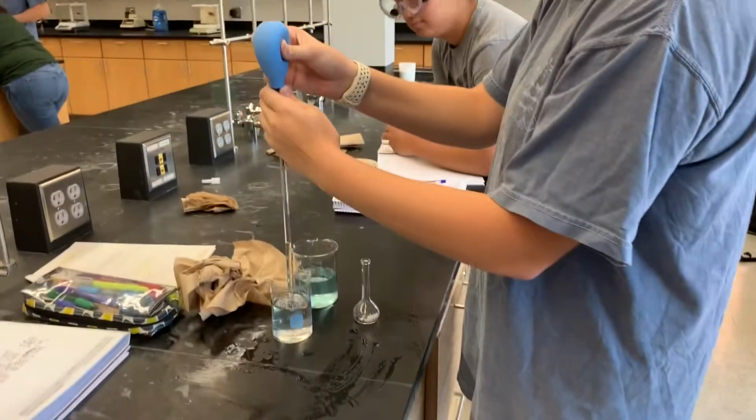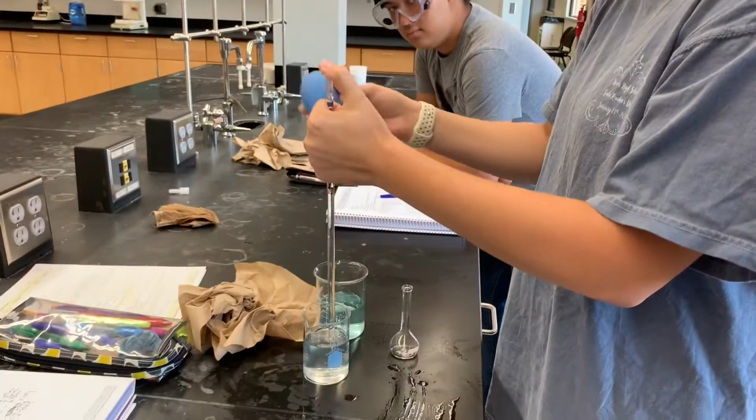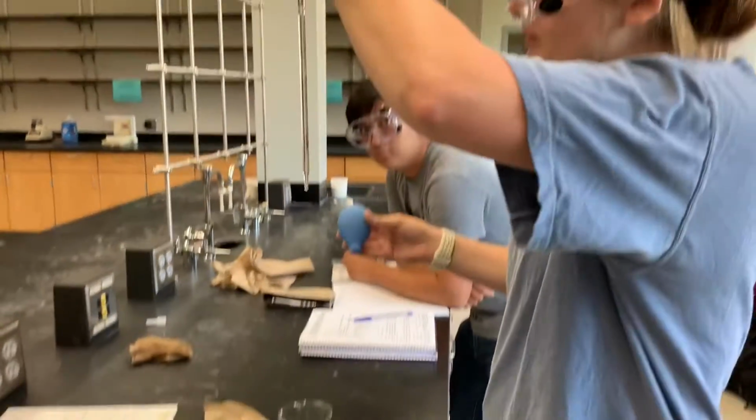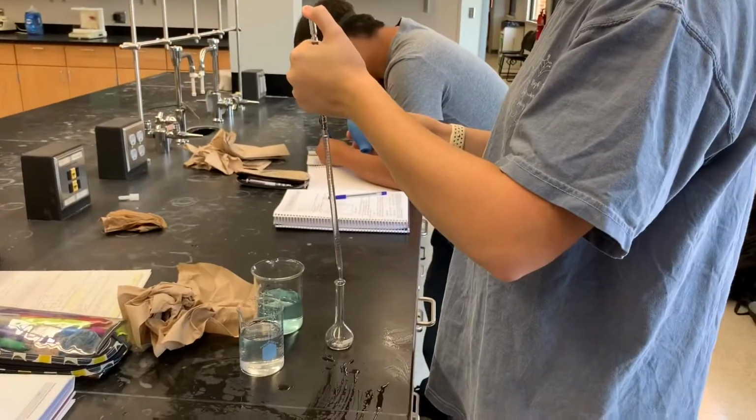In this lab, we will be establishing the relationship between the concentration of sugar in aqueous solution with the solution's density. As you can see, it is important to wear long pants, closed-toed shoes, and these highly fashionable goggles as with any other experiment in the lab.